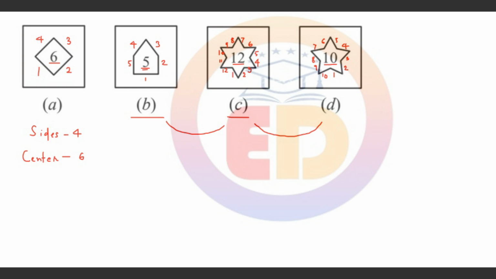So we can see that there is a similarity between the second, third and fourth figures, but that similar trend is not followed in the first figure. So that is going to be our correct answer, the odd one out.